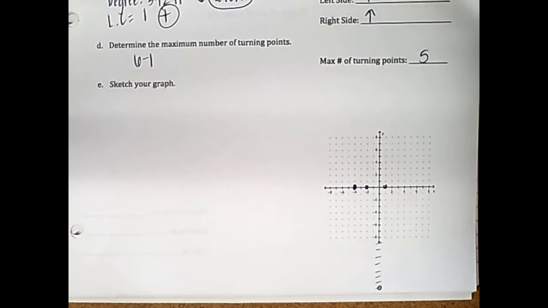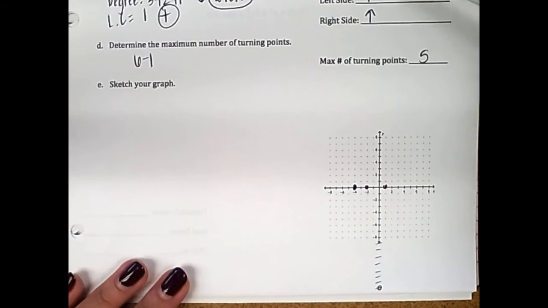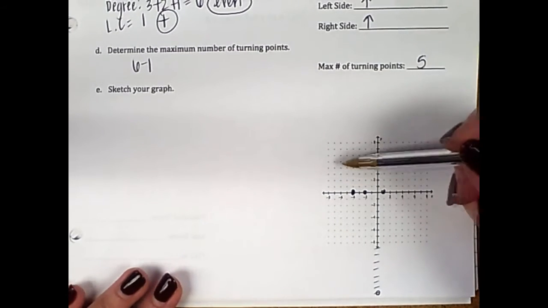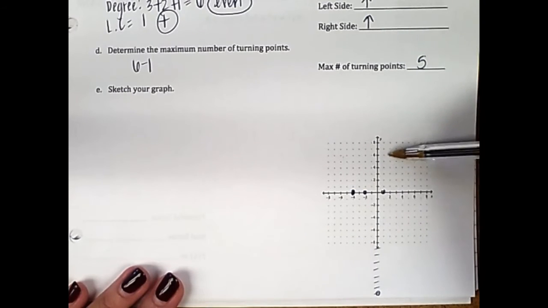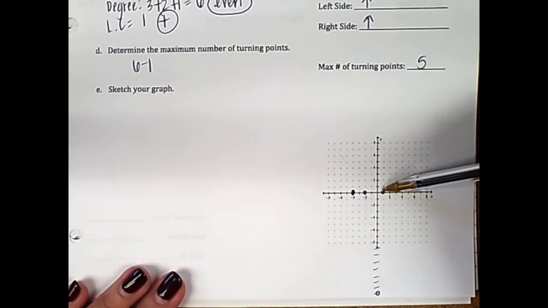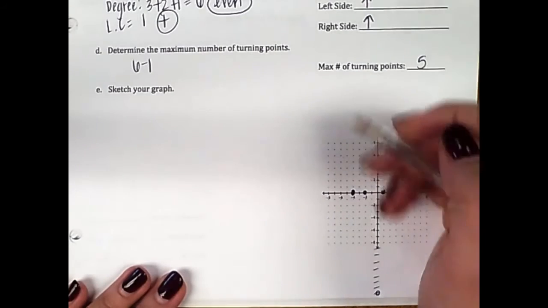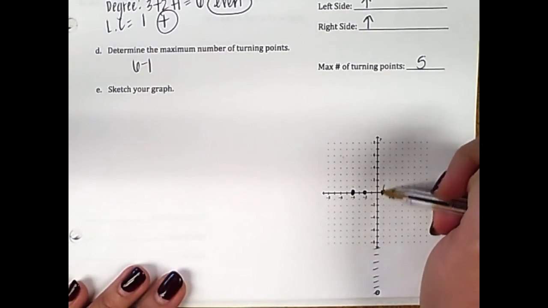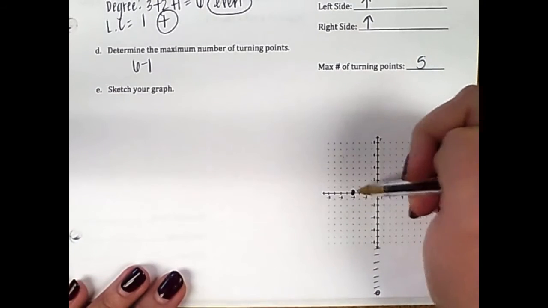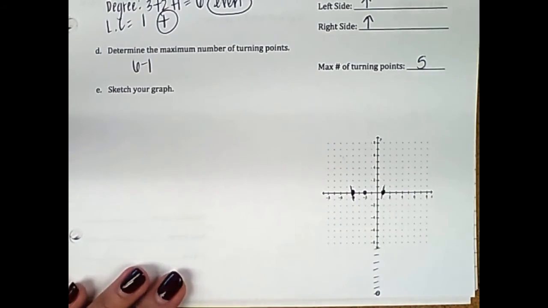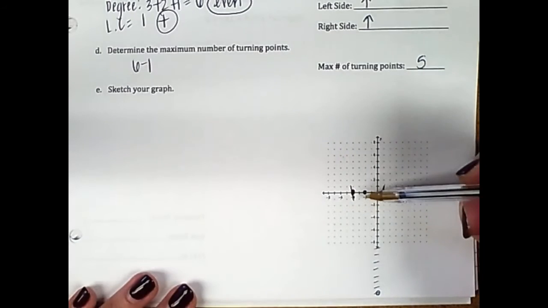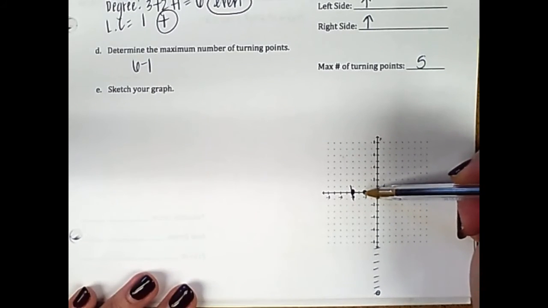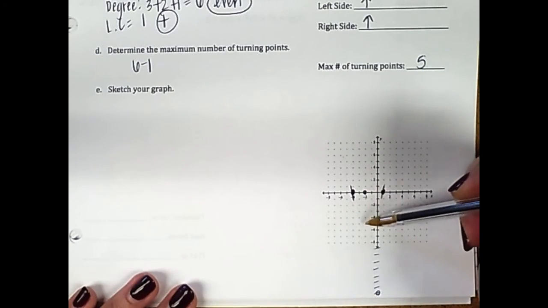And then we know it's increasing to the left and it's increasing to the right. I also know at 1, it crosses, and at negative 4, it crosses. And then at negative 2, it's going to touch that x-intercept and then bounce back.